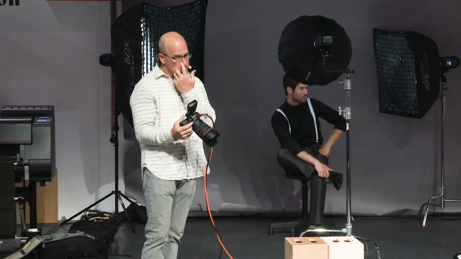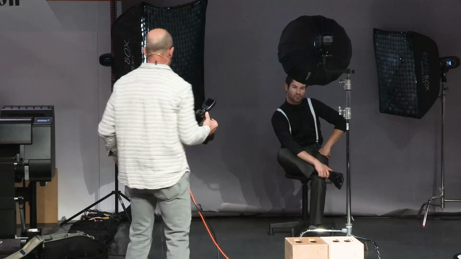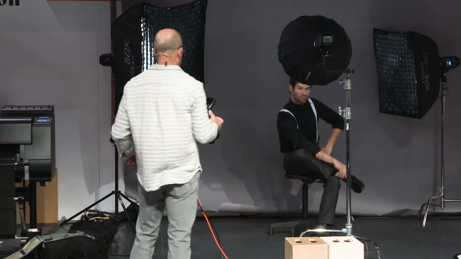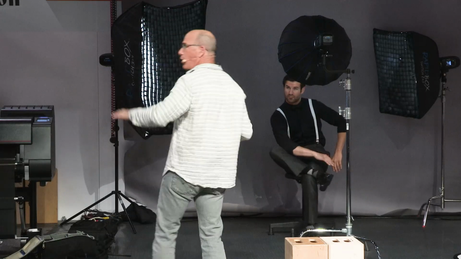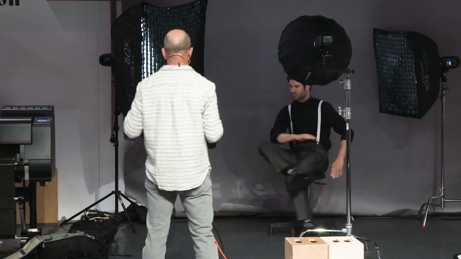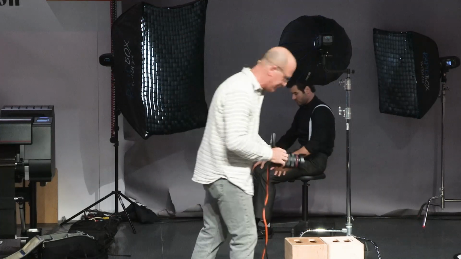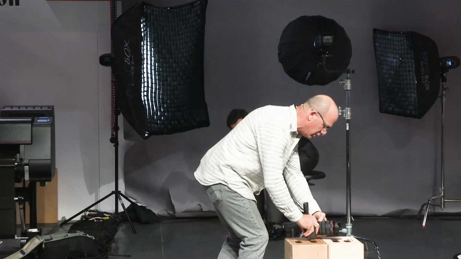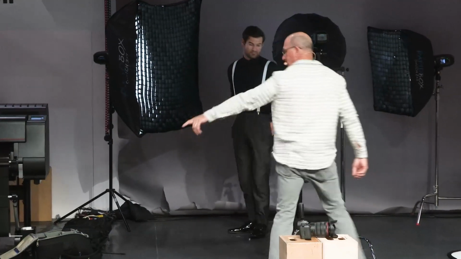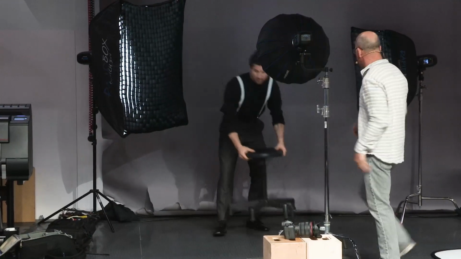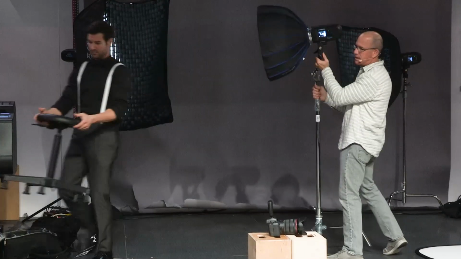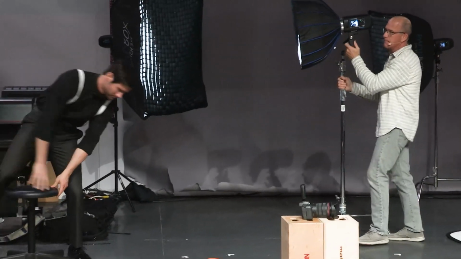Okay, we're going to do one more demo, and I think I'm going to swing you out over here, and I want to show a shallow depth of field and high-speed sync. So let's just get you to bring that stool over here. And it doesn't matter. We got a cluttered background. So just sit right there. That's good. That's good. Okay.